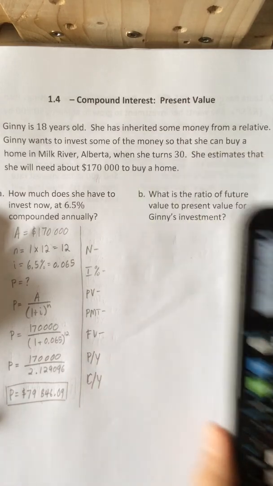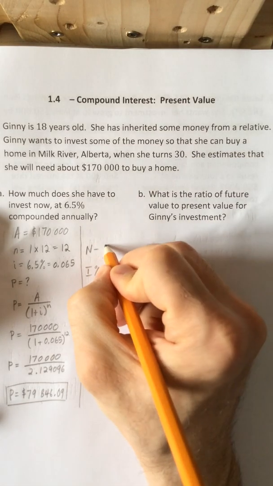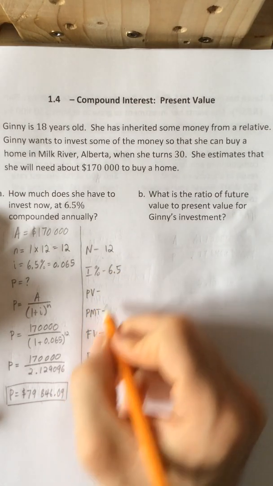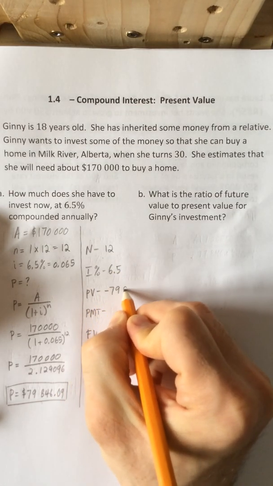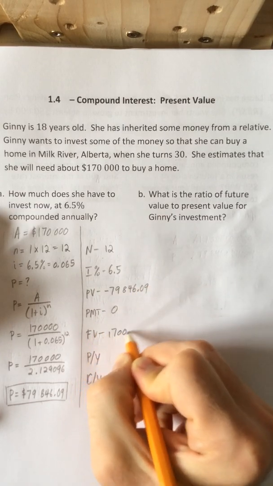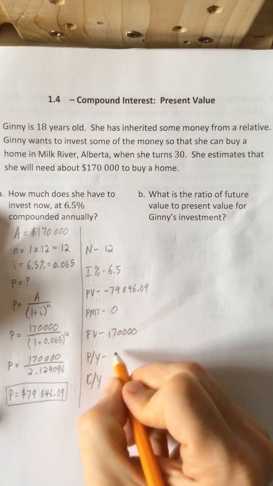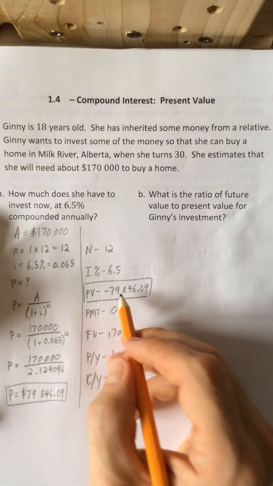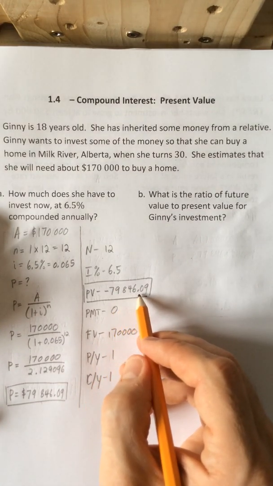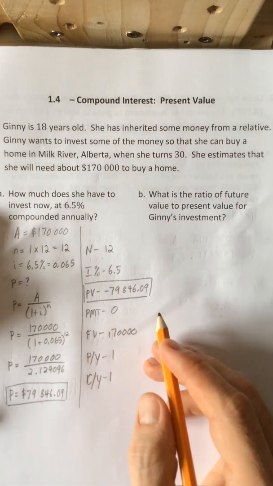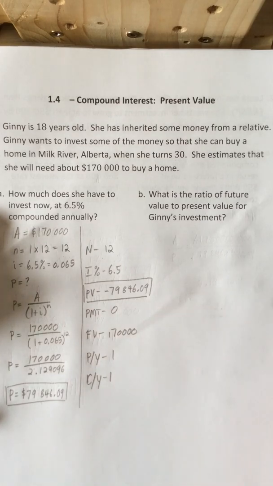and it is the same as what we had here. Now for some of you that may be a bit easier, so if you do choose this method, you just need to show this written down. And you'd show this as a negative still. And then what I'd ask you for your solution is just to put a box around this to identify this is exactly what we're looking for in this solution. So she has to invest $79,846.09 now if she intends to have $170,000 when she's 30.